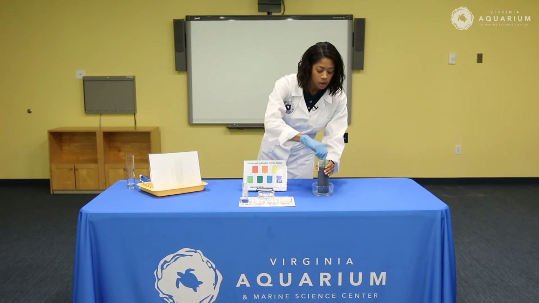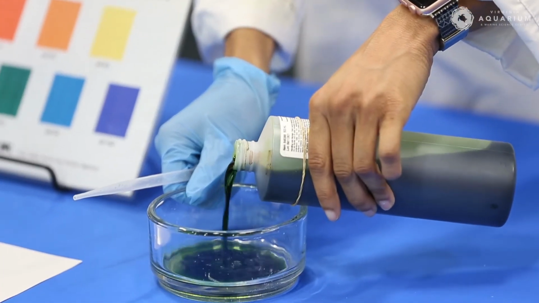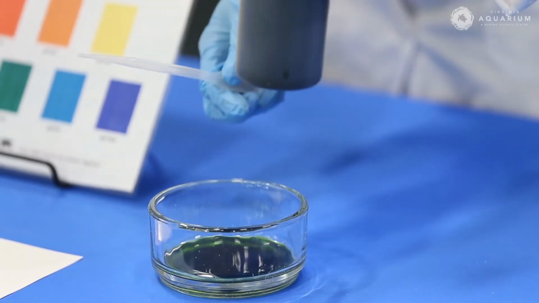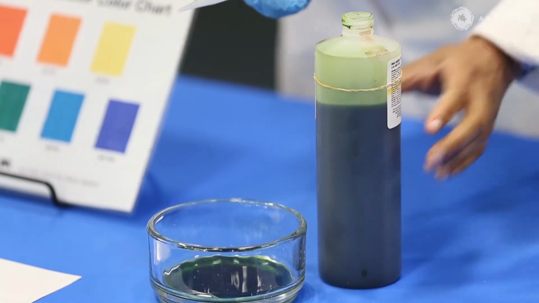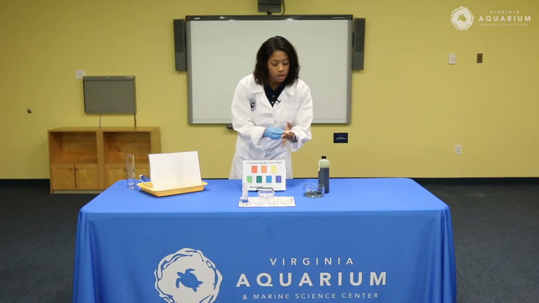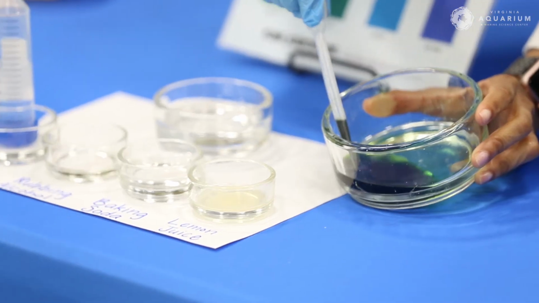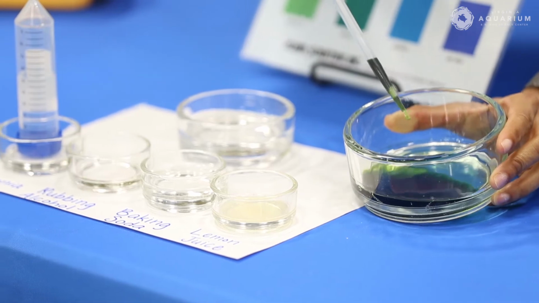All right. So I'm going to pour a little bit of my universal indicator into this dish right here. And notice the color of a universal indicator. It has a color of its own. It's a nice emerald green color. It's really pretty. But we know that it's going to change color, so I'm going to put some in my pipette here.